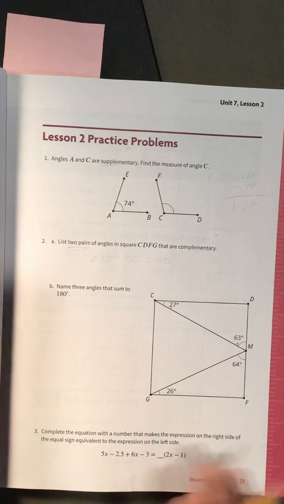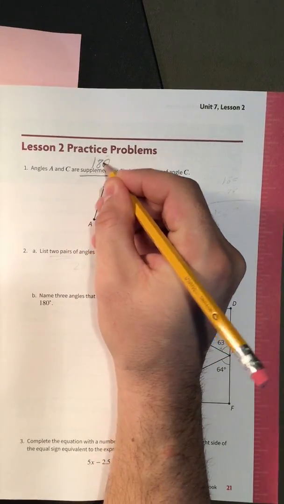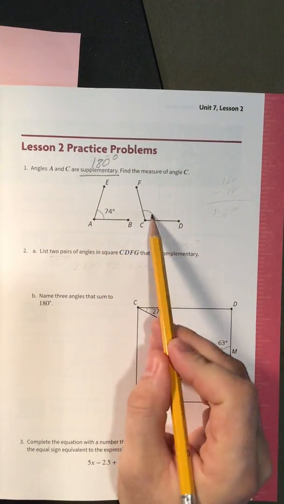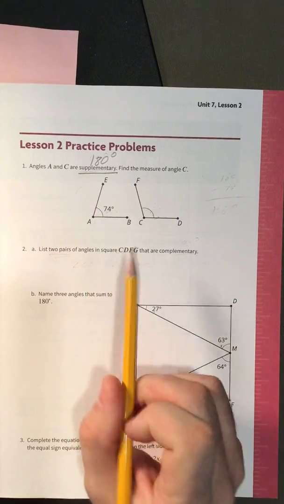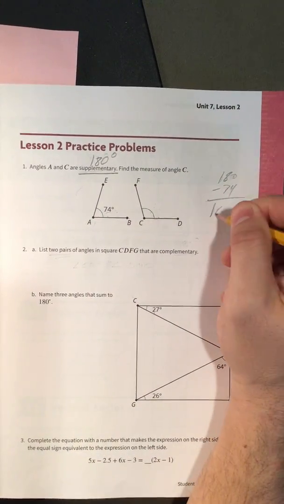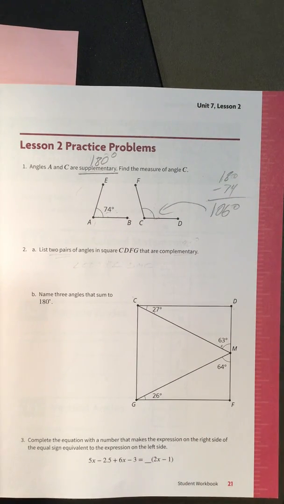Question number 1 here: angle A and C are supplementary. Remember, supplementary means they're 180 degrees. Find the measure of angle C. So these two have to add up to 180. That's what supplementary means. So 74 plus what is 180? I take 180 minus 74, and I get 106 degrees for angle FCD.